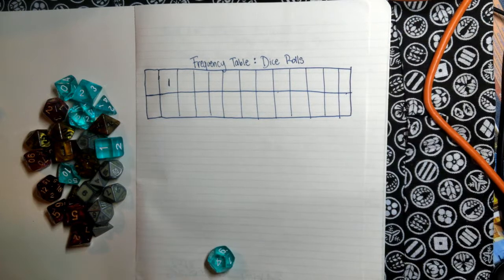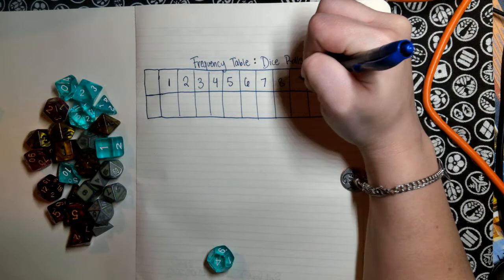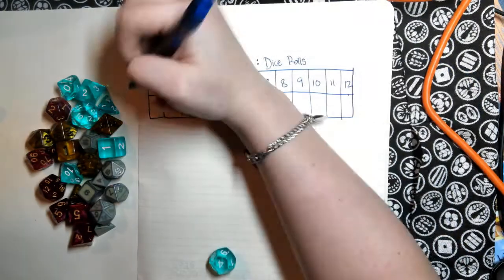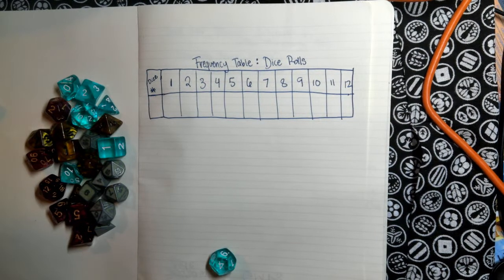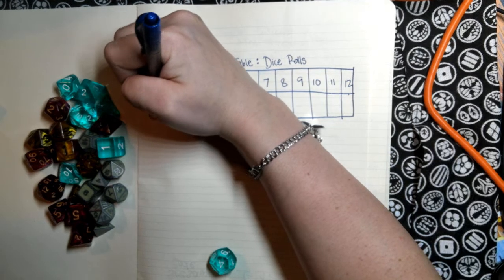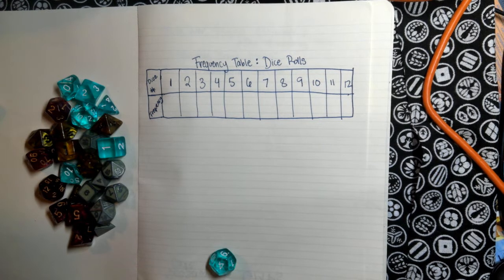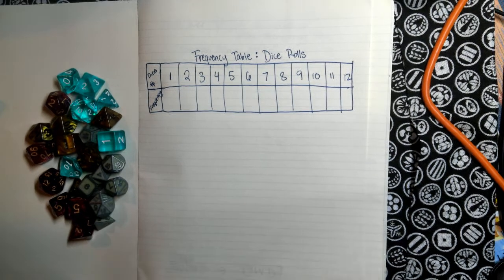Barely fit. Okay. 7, 8, 9, 10, 11, and 12. And this is the dice number. That's the roll, right? And then the bottom is the frequency. And that's the number of times I landed on that number. So let's start. Let's do this.